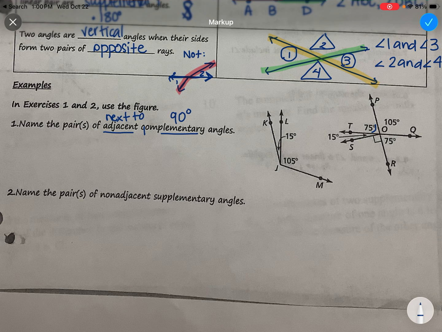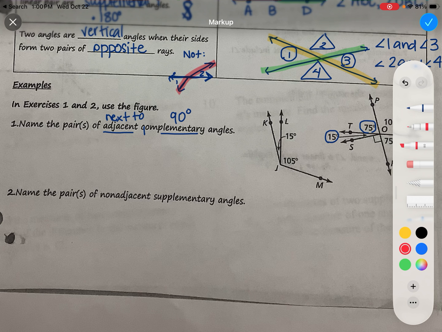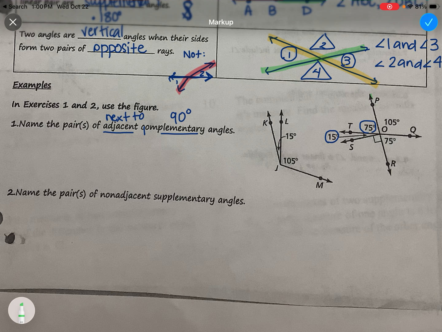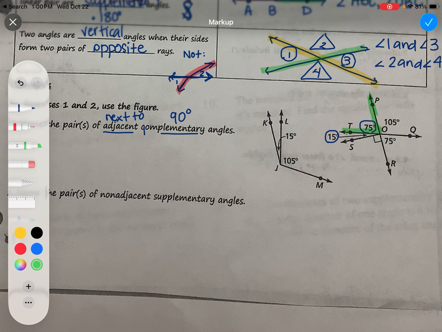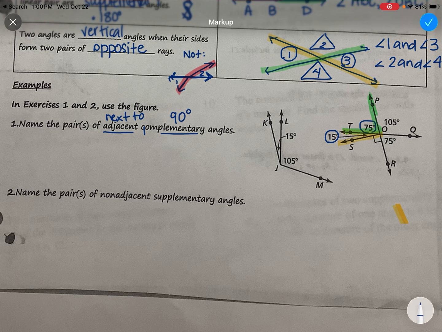So if you spot this 75 degrees and this 15 degrees, both of those, right, 75 plus 15 is 90. So I'm going to highlight my angles to help me. Angle TOP, right? And then you see angle SOT. It's important that we know how to name angles. So angle TOP and angle SOT.